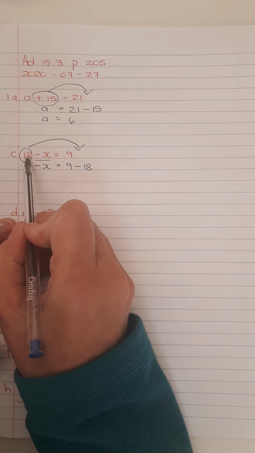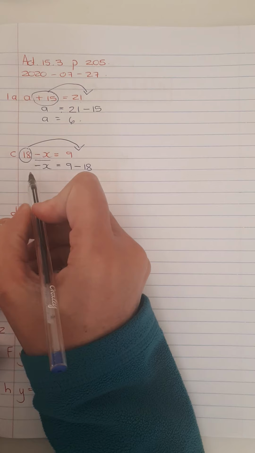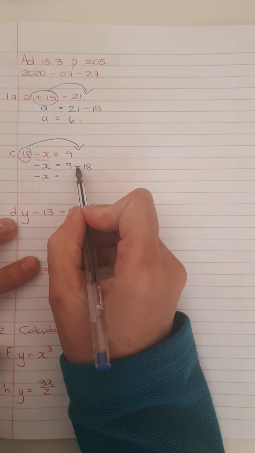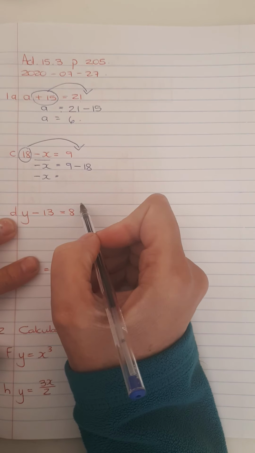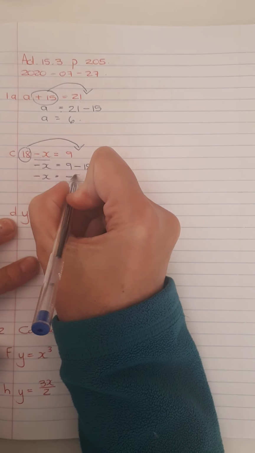So it's positive 18, taken to the other side, minus 18 or negative 18. So then I end up with negative x equals 9 minus 18. And 9 minus 18 gives me the answer, minus 9.